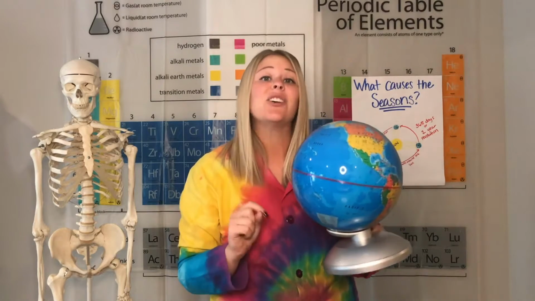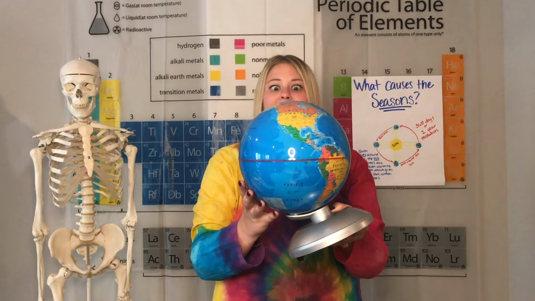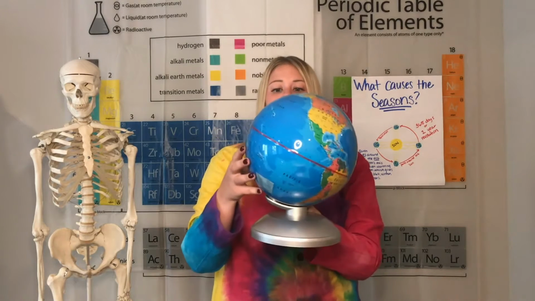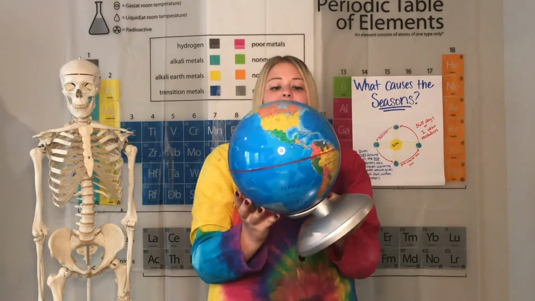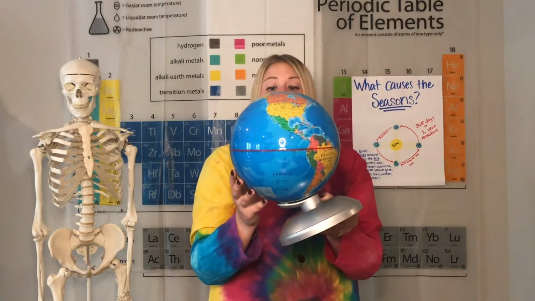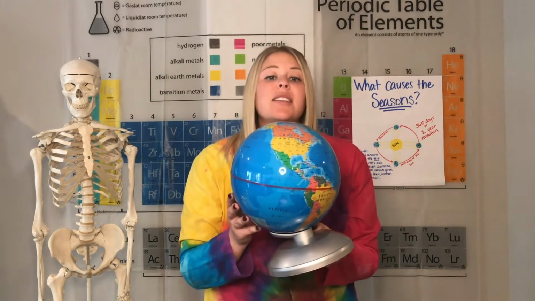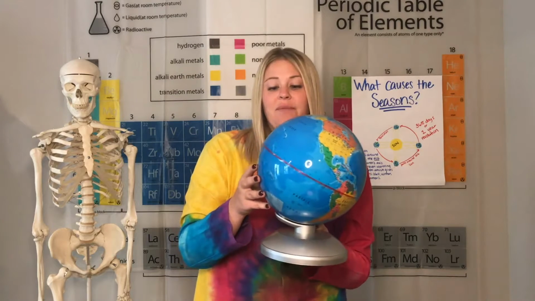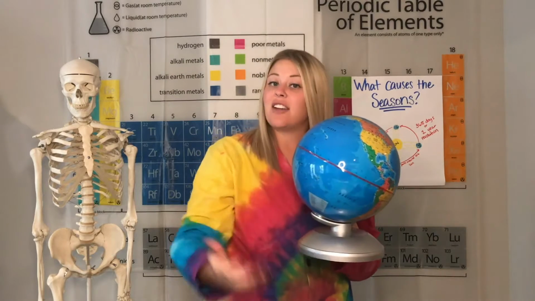The Earth sits on a tilt, which literally means the Earth is tilted. So instead of the equator running straight across like it does here, the equator still runs straight across, but because the Earth is tilted, it looks like it actually runs diagonal.